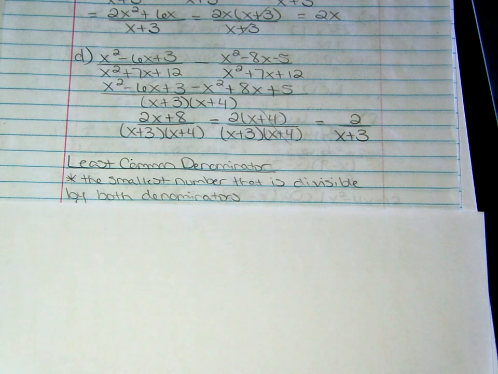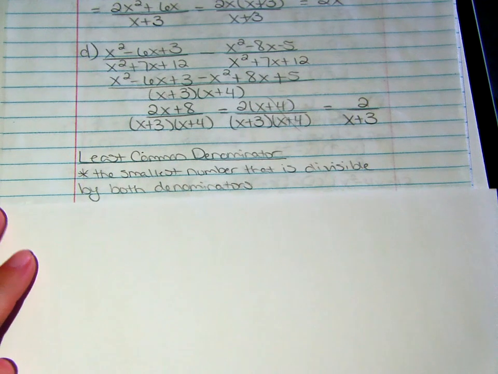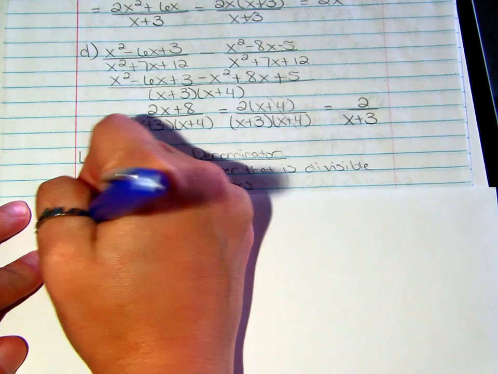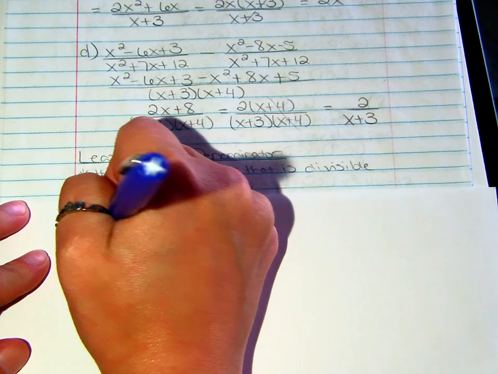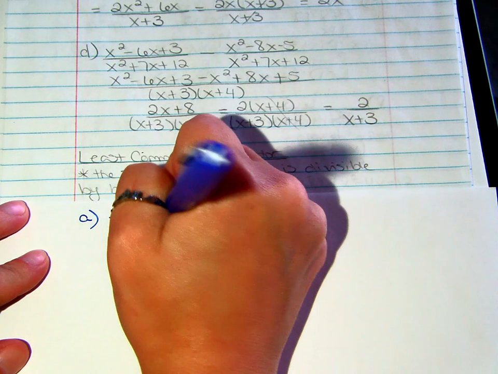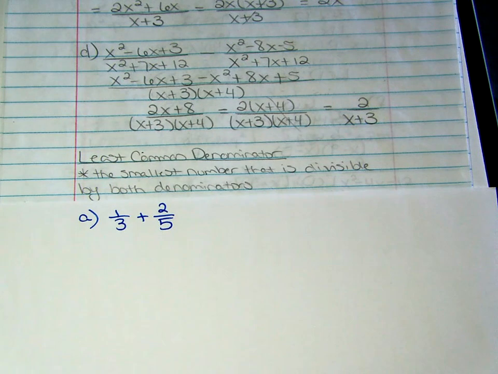But regardless of how basic our denominator is or how complicated, our goal is always going to be to find that least common denominator. So we'll start off with just a numerical one just to refresh our memories a little bit. Start off easy, get more complicated.